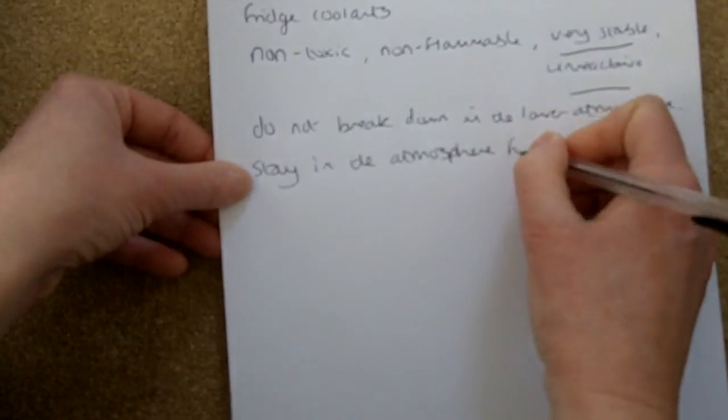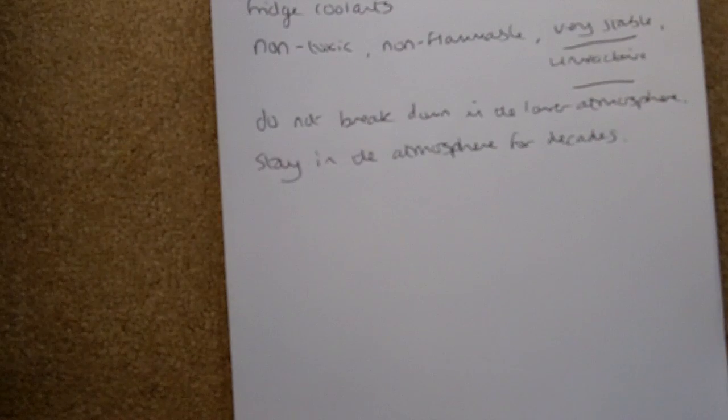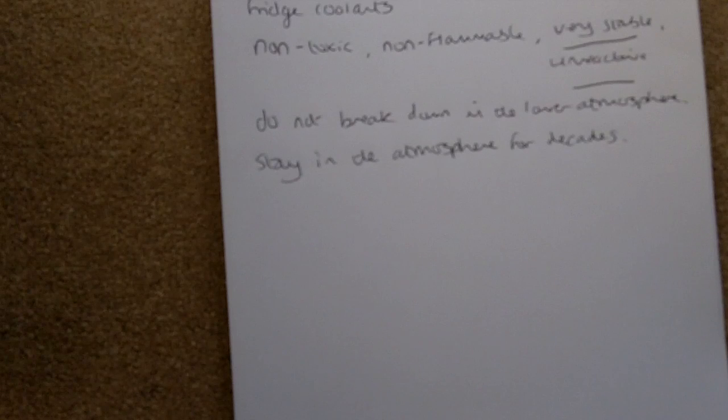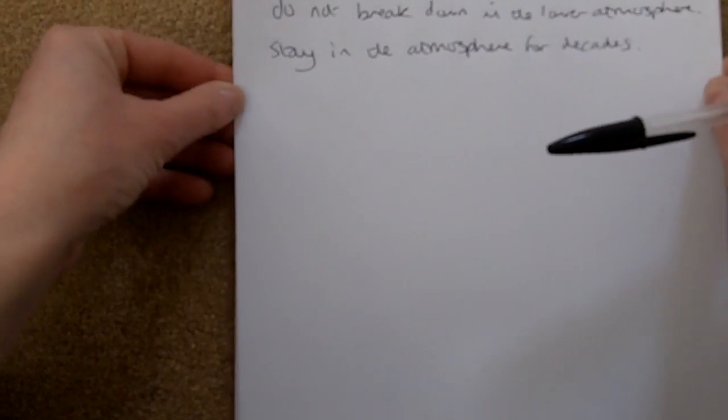So you spray one of these aerosols, and for tens of years that gas is still going to be in the atmosphere. Because they're very stable and unreactive, the only way they can be broken down is by the high energy UV radiation that is in the stratosphere. So they only break down once they're in the stratosphere, and it can take decades for the gas to reach the stratosphere.